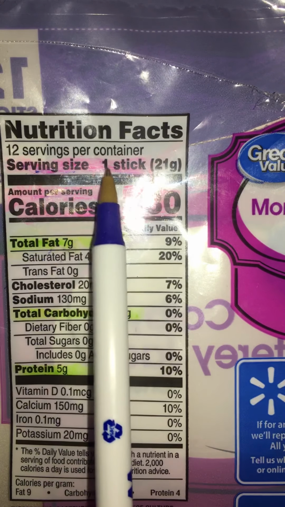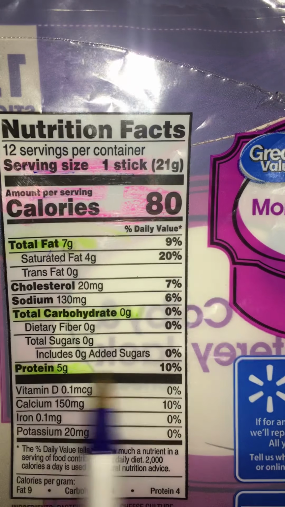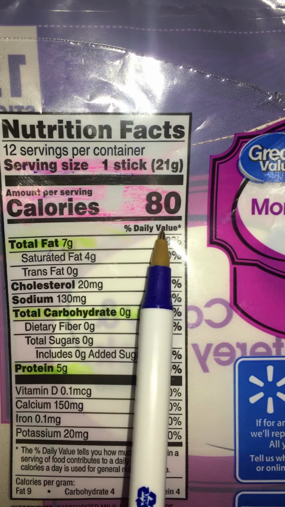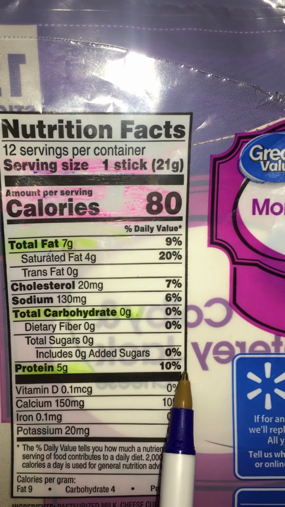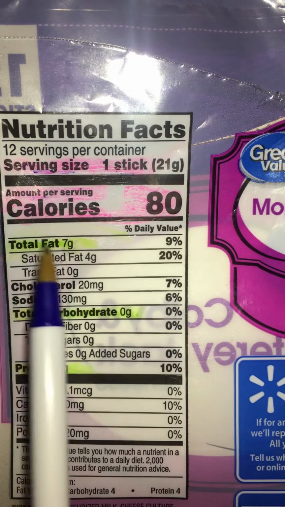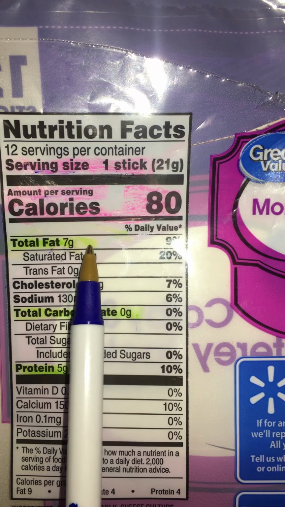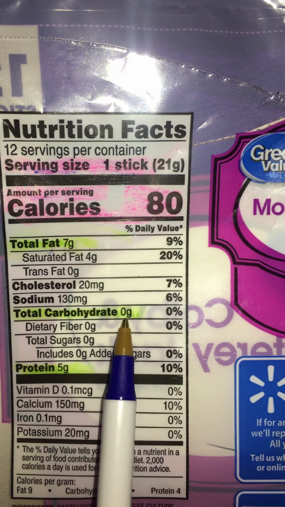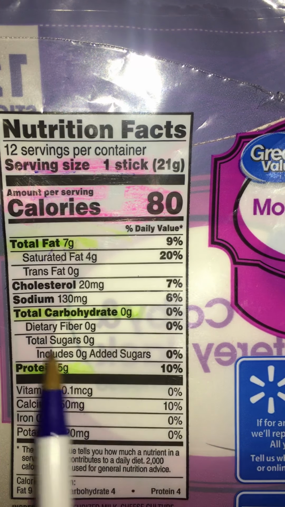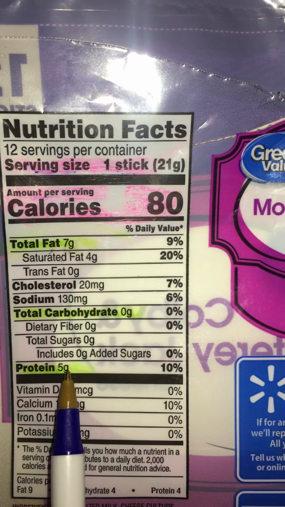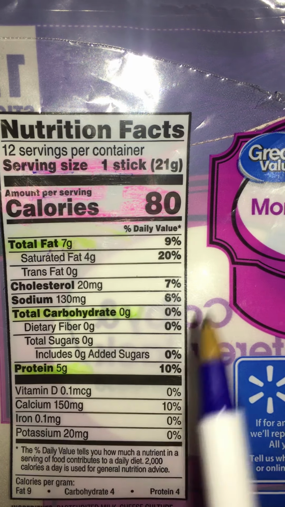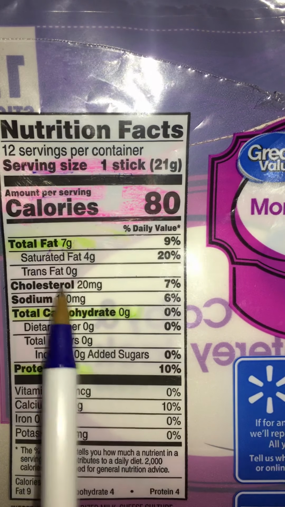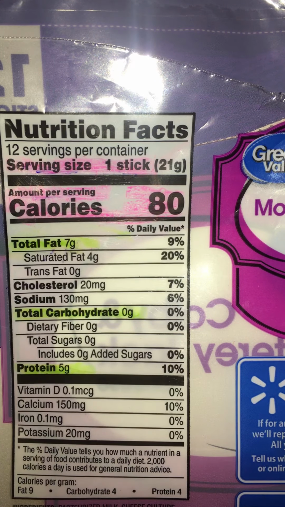Per serving, which is 1 stick of Colby Jack cheese, you get 7 grams of fat total, a total of 0 carbohydrates, and 5 grams of protein. Don't really focus on the other values underneath, because what I want you to really concentrate on is the fat, carbohydrate, and protein.